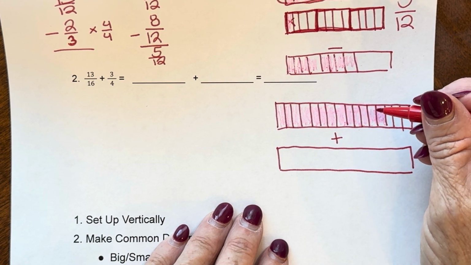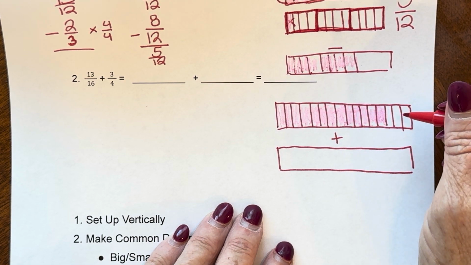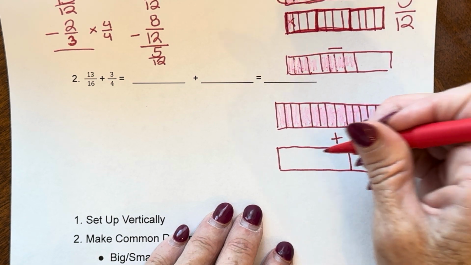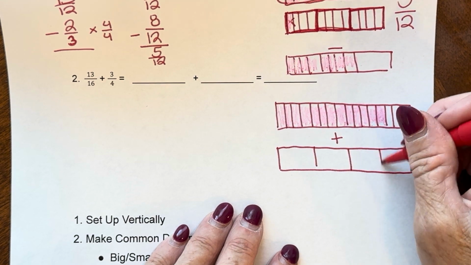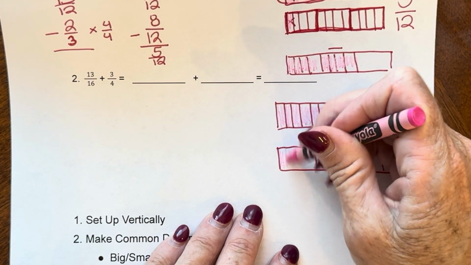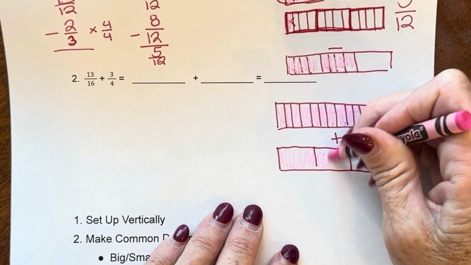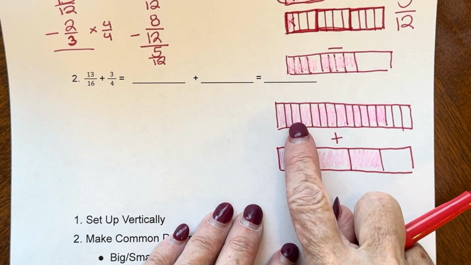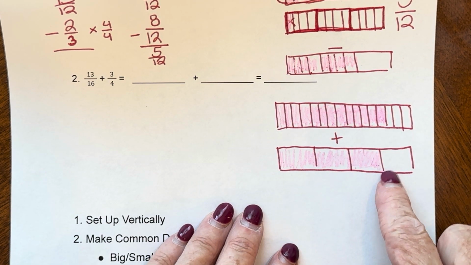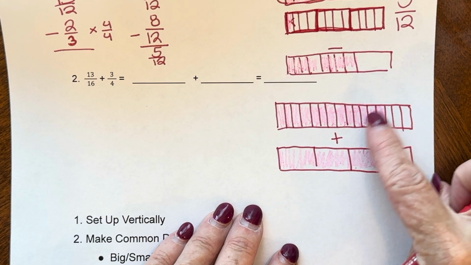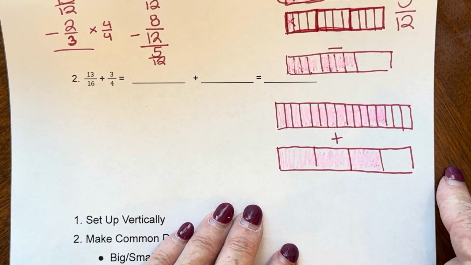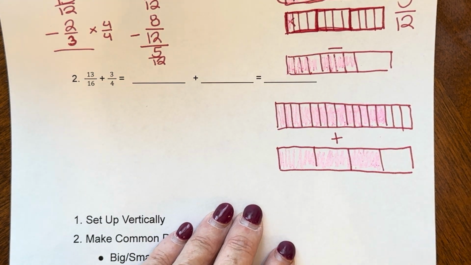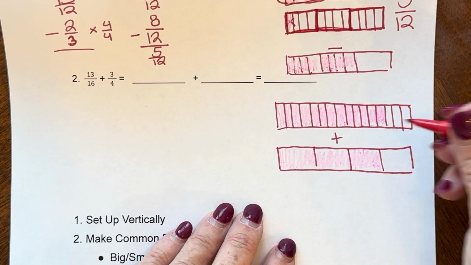Now the problem is, if I add 3 pieces, I really wouldn't know how big the pieces are, because these 3 out of the 4 pieces are larger. So if I just told someone I had 13 pieces plus 3 more, I had 16 pieces, that doesn't really work because the pieces are different sizes. So what I would need to do is cut these to be the same size.